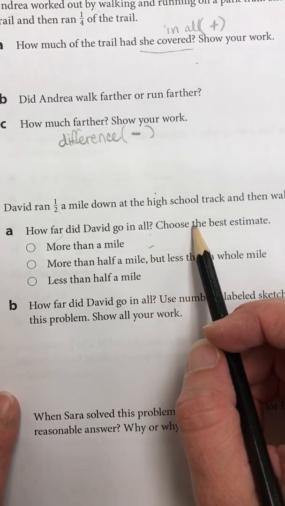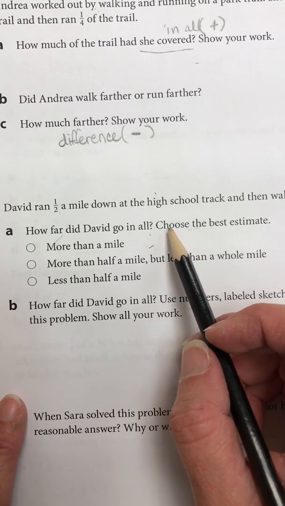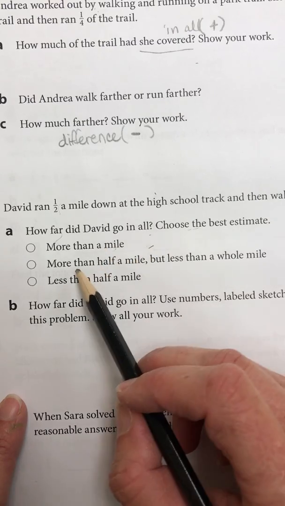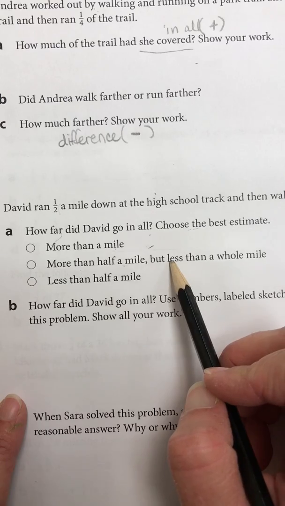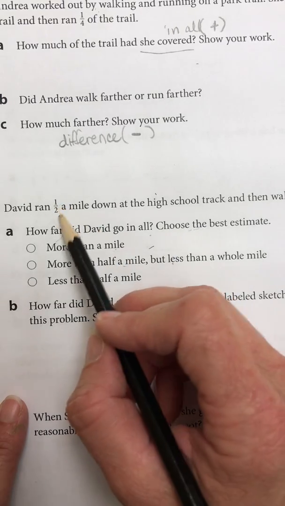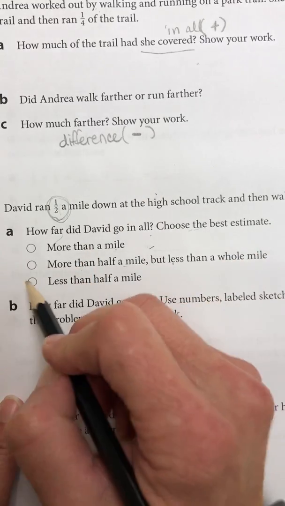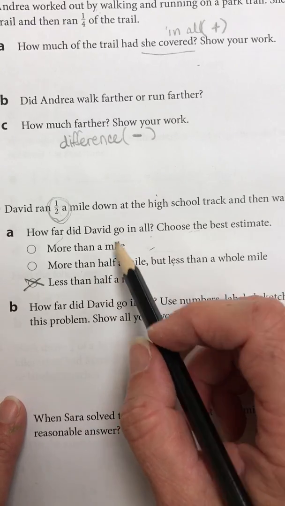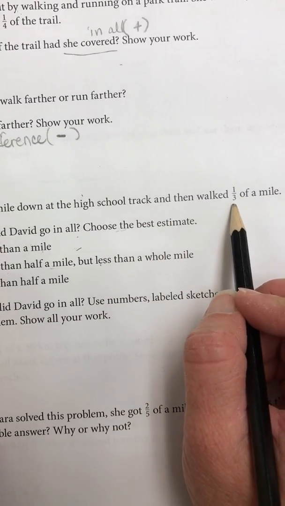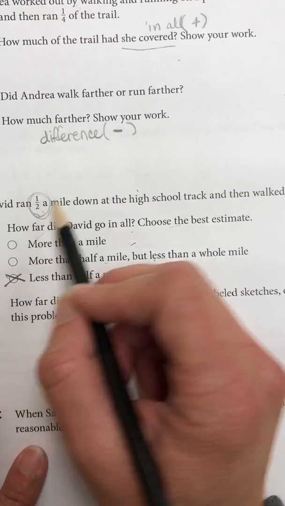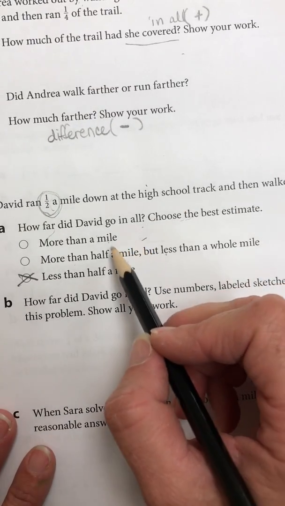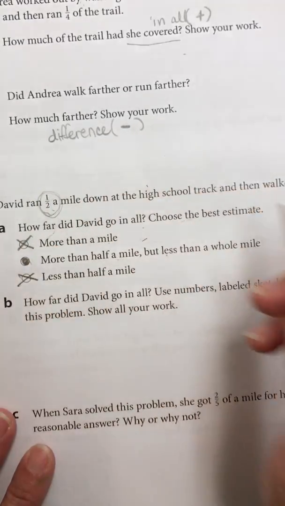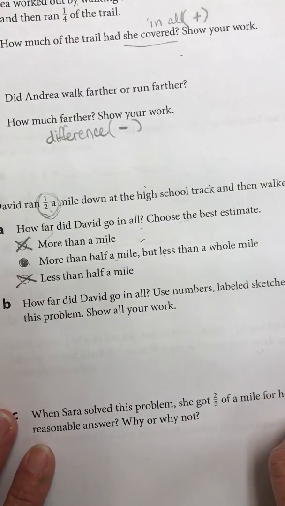Okay, so my first question is, how far did David go in all? Choose the best estimate. Well, 3/6 and 2/6, I'm going to say it's not quite a mile. Is it more than half a mile but less than a whole? Or is it less than half a mile? Well, if he ran half of a mile, there's no way that it can be this one. It could be either one of these. But I know that 1/3 of a mile is less than half, and half plus less than a half is going to be less than a mile. So it can't be this one. My answer is more than half but less than a whole.